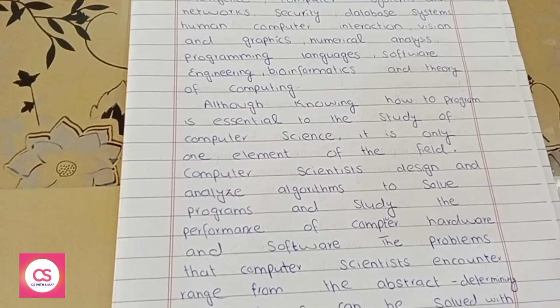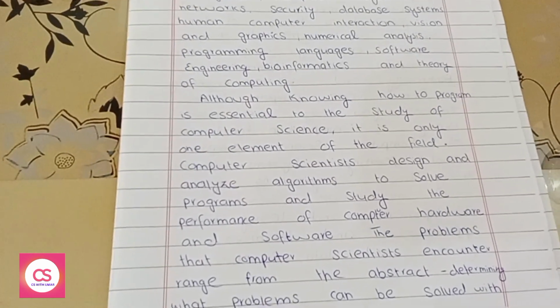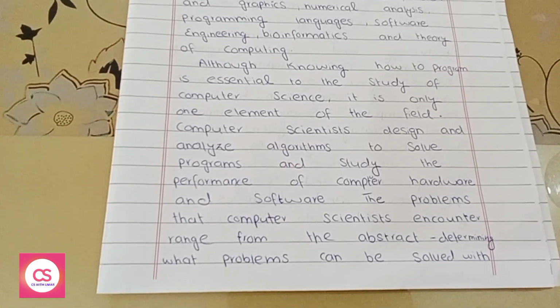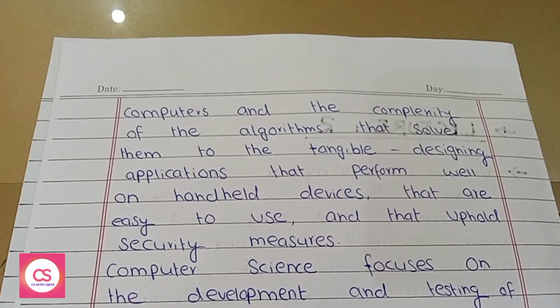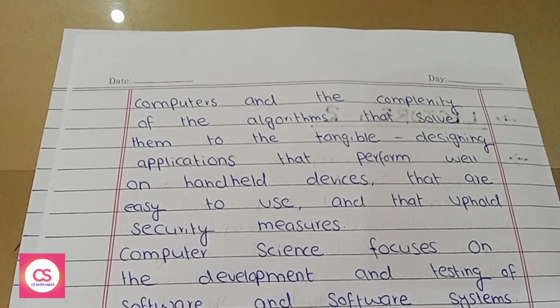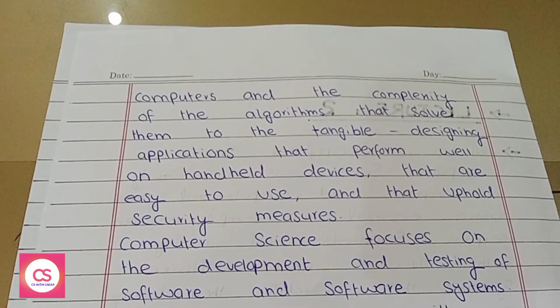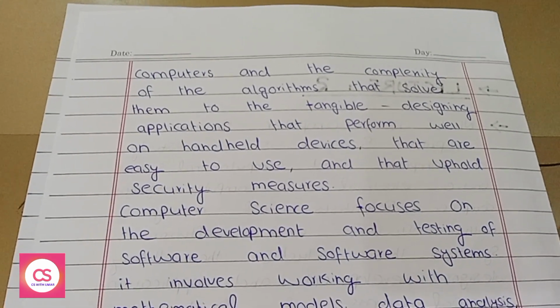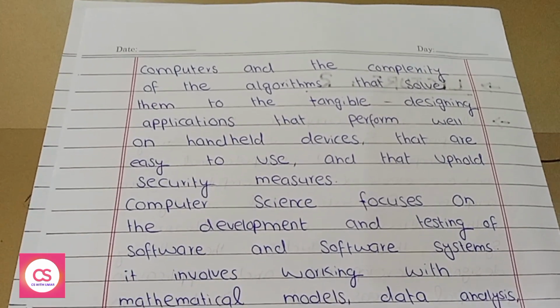The problems that computer scientists encounter range from determining what problems can be solved with computers and the complexity of the algorithms that solve them, to designing applications that perform well on handheld devices, are easy to use, and uphold security pressures.